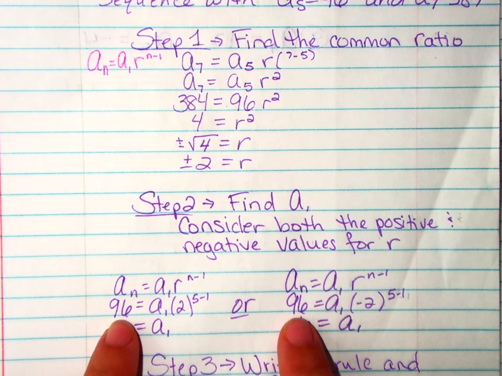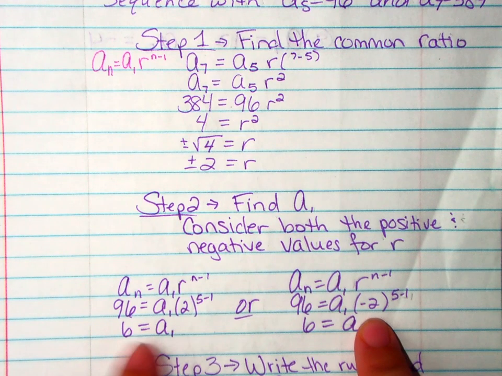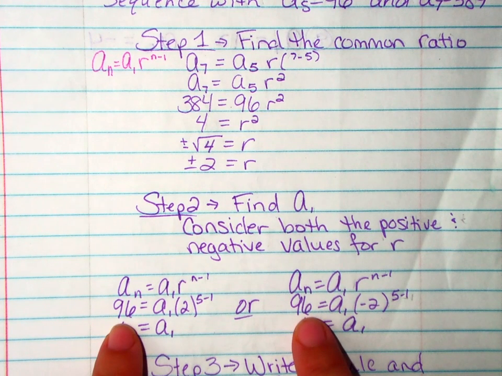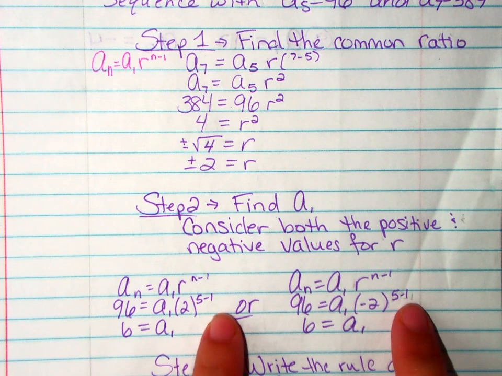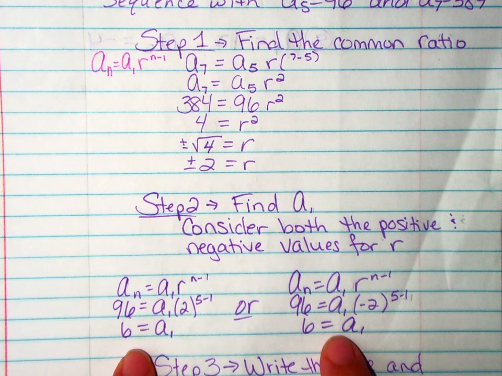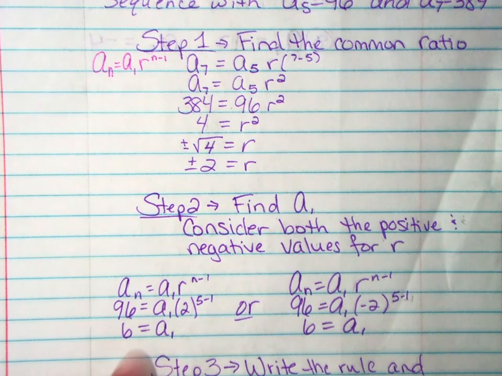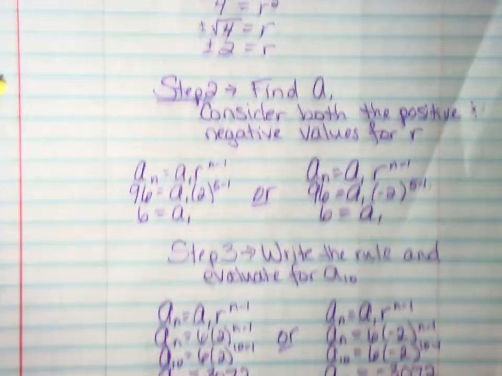So I did 96 equals a sub 1 times my ratio. And because I chose 96, which is a sub 5, it will be 5 minus 1. So I get both as 6. So they're both positive. Okay? Negative 2 to the 4th, okay, is still a positive.